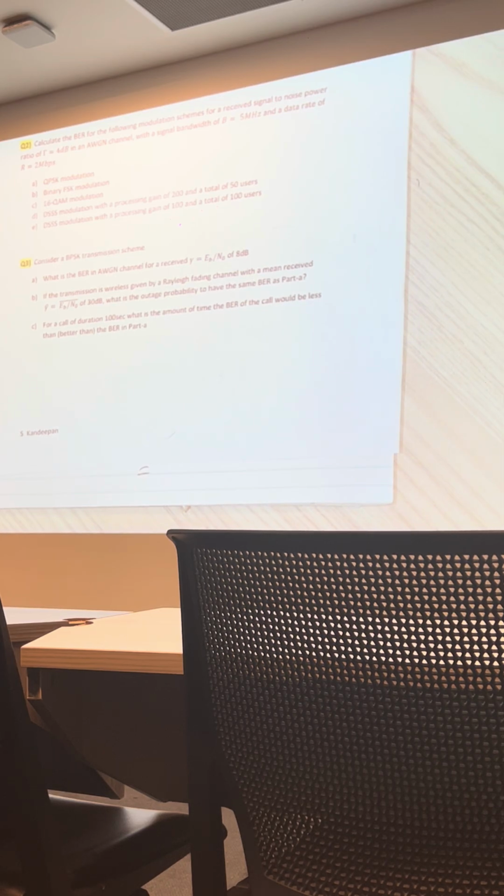Anybody got an answer? But we need this here. So we do need the Q table? Yeah. All right, there you go.